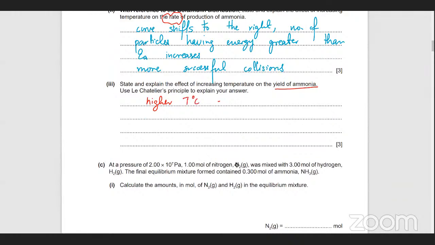Higher temperature favors the endothermic reaction, which is the backward reaction. And the equilibrium position shifts to the left.